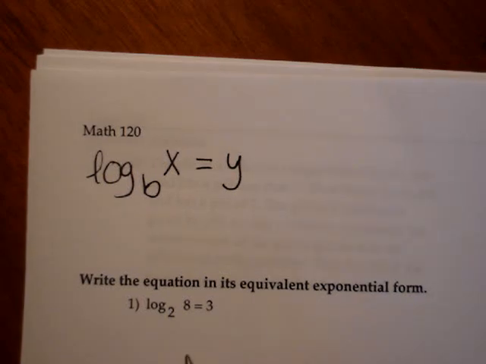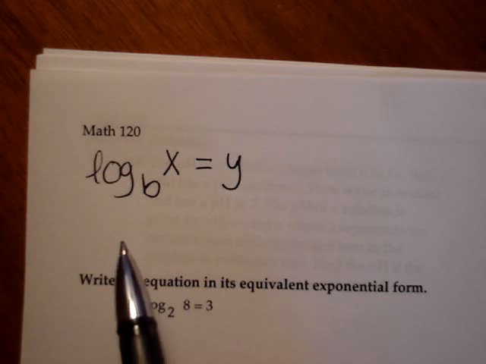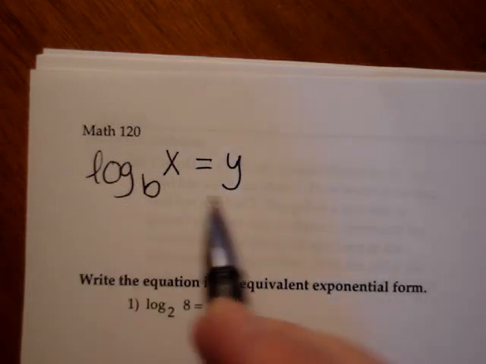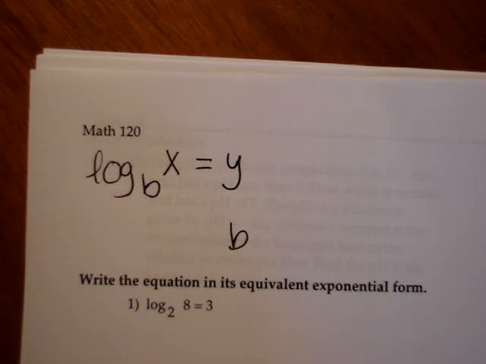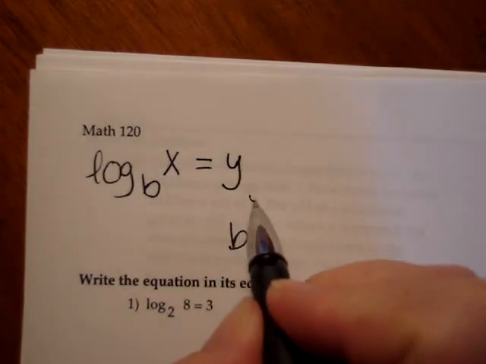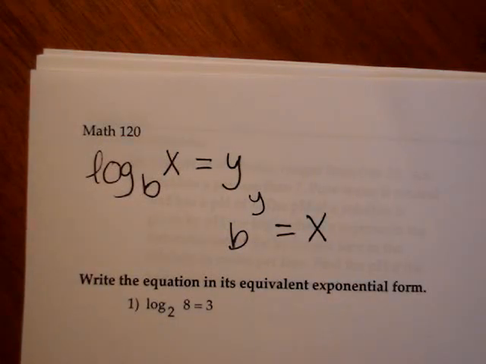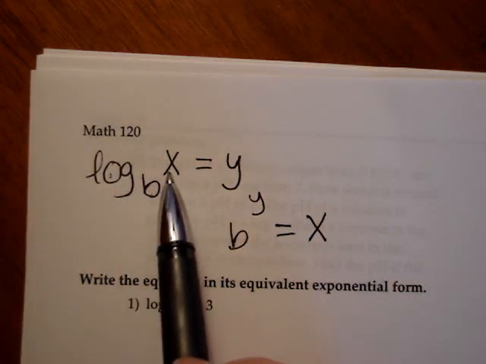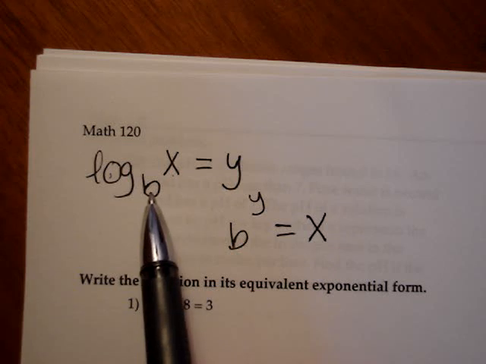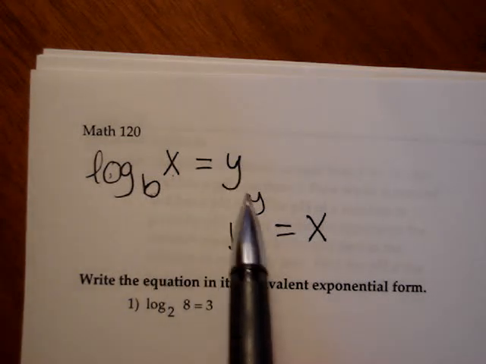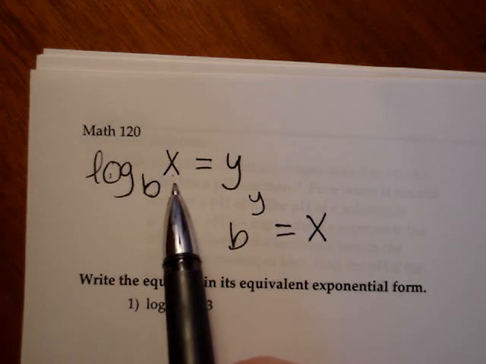Okay, so what does this new notation mean? Well, I think the easiest way to understand it is to rewrite it in exponential form. And this is the definition of a logarithm. And I always say it this way. I've got a base of b. What exponent did I put on b, that would be y, in order to get an answer of x? Okay, so log base b of x is asking you, you've got a base of b, you put the exponent of y on b in order to get your answer of x.